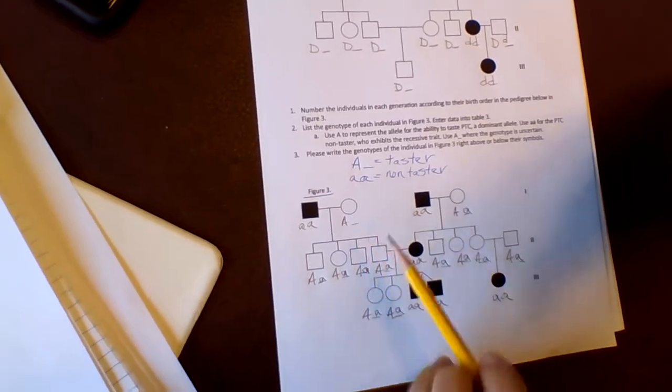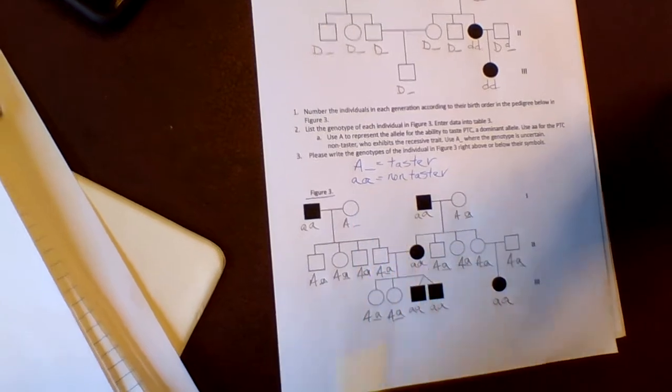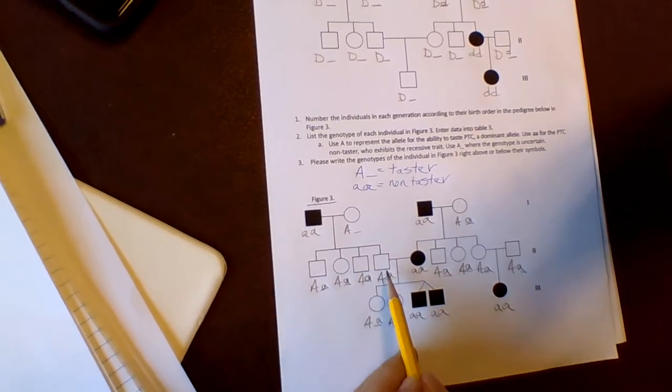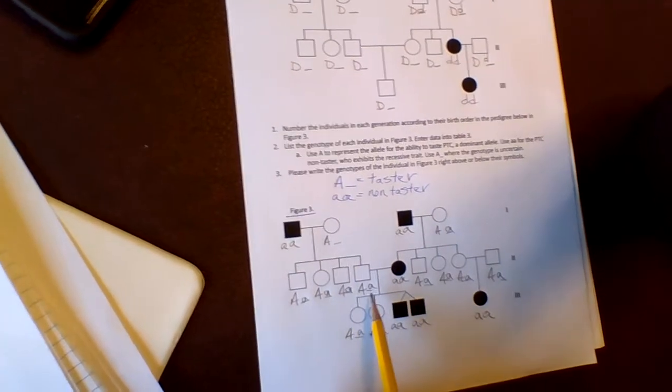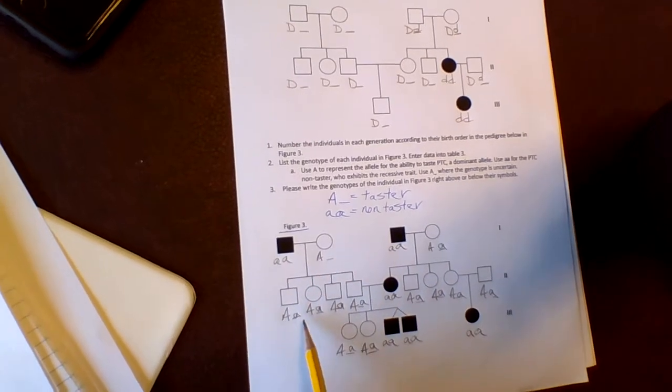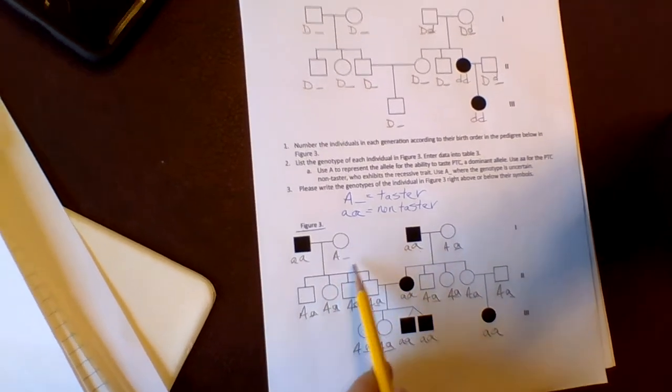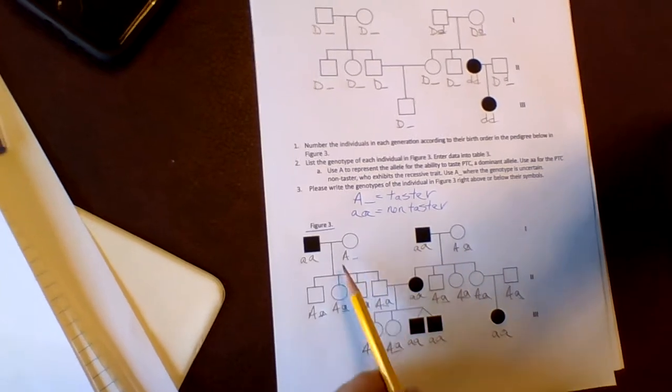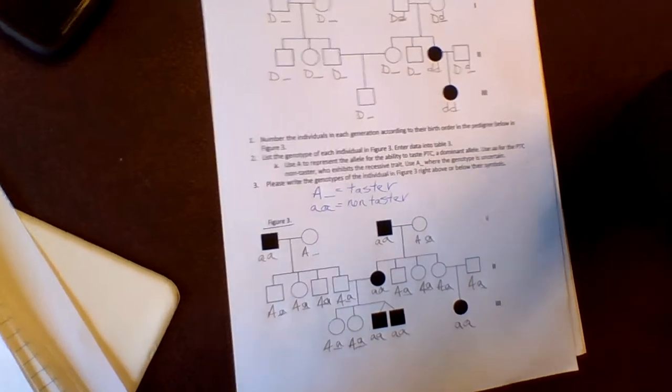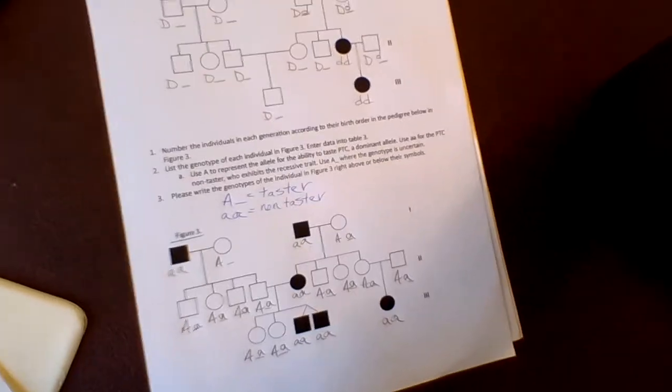Okay, what about this parent? Big A dash, they're showing the dominant. All the offspring, the little a came from this parent. This parent is giving the big A. We do not know, though, if it's big A, big A, or big A, little a. You have to leave that one as is. Okay, so that's how the second figure 3 would look.